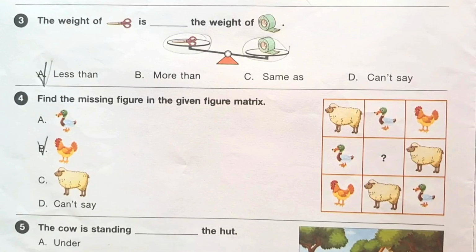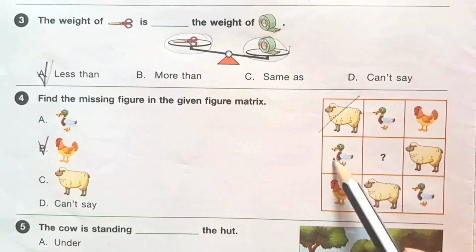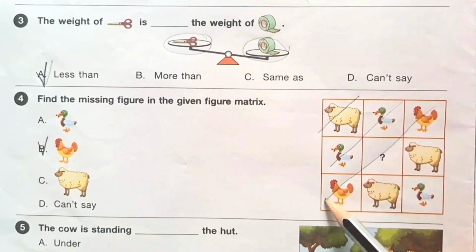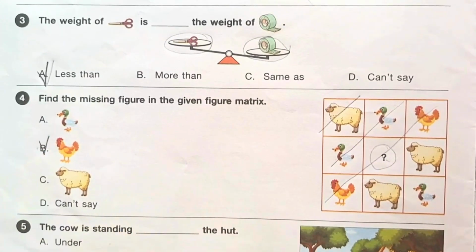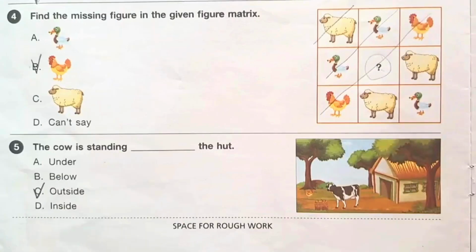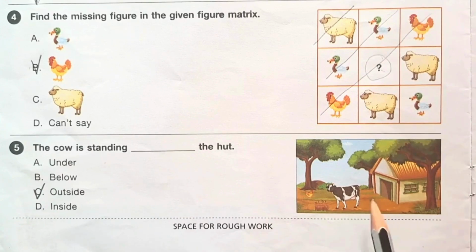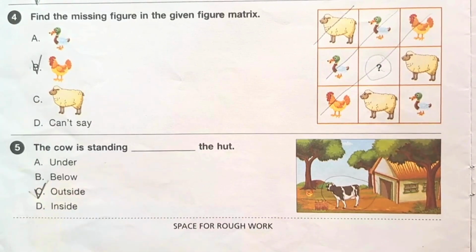Question number 4. Find the missing figure in the given figure matrix. Sheep, you have to check like this. Sheep, duck, duck, hen, hen, hen. So here comes the hen. Answer is option B. Question number 5. The cow is standing dash the hut. The cow is standing outside the hut. So the answer is option C.